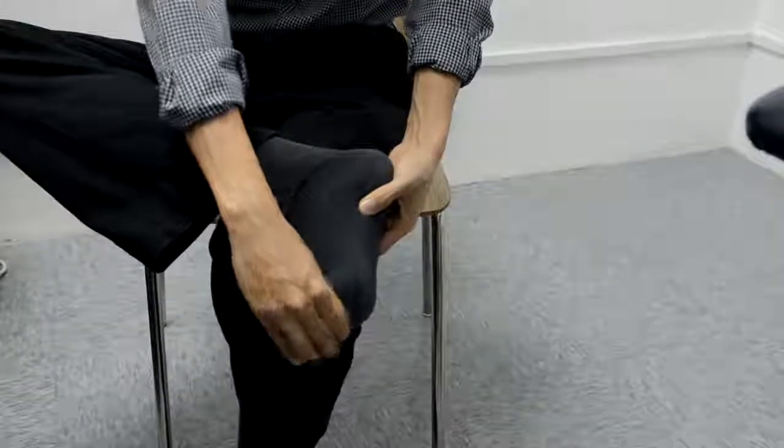And then the next exercise that we have is the tennis ball exercise. So with the tennis ball, what you want to do is the same thing, first thing in the morning and last thing at night. So you're just rolling this at the bottom of your foot like this.